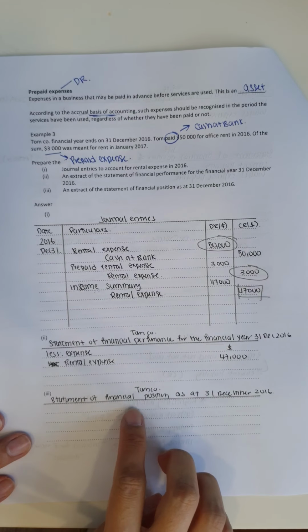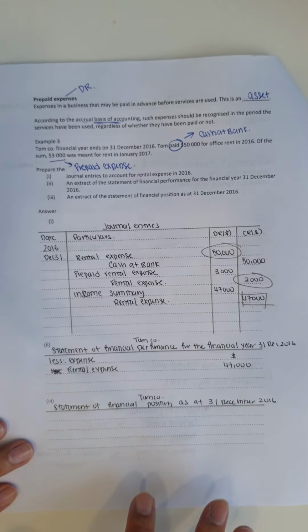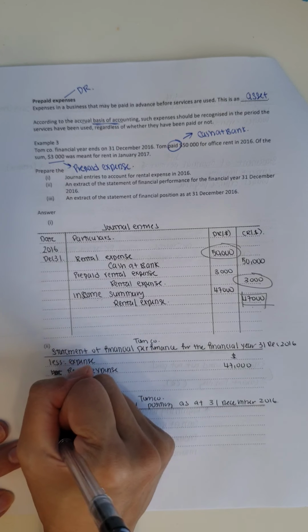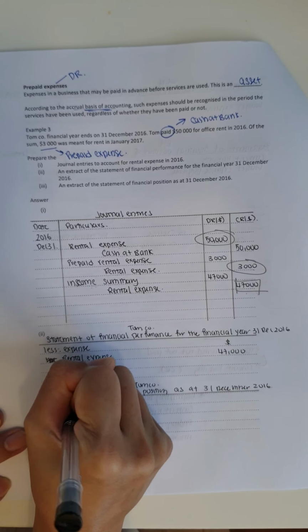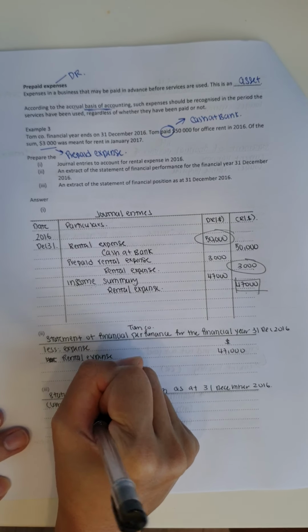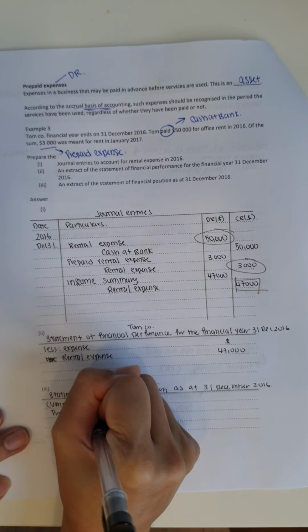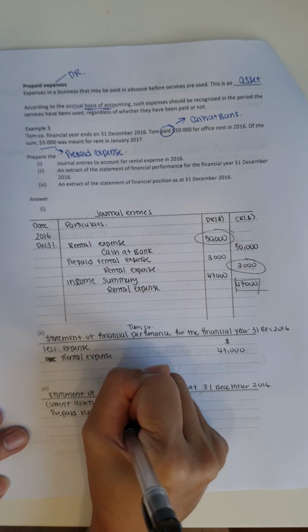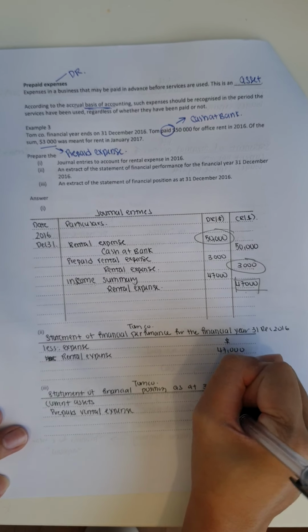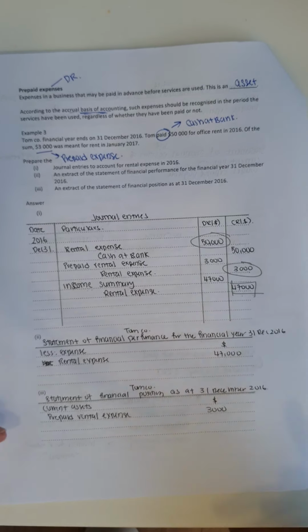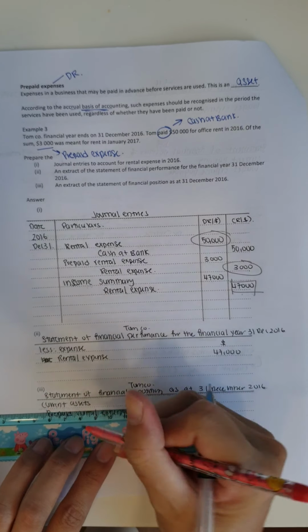As of this date, I have a debit. My assets, current assets: prepaid rental expense. It's 3,000. Okay, finish.